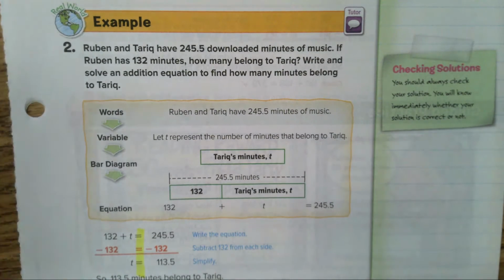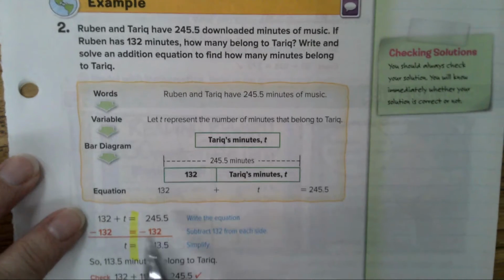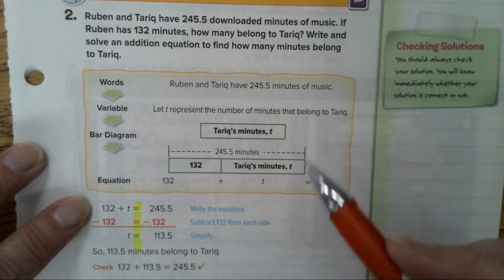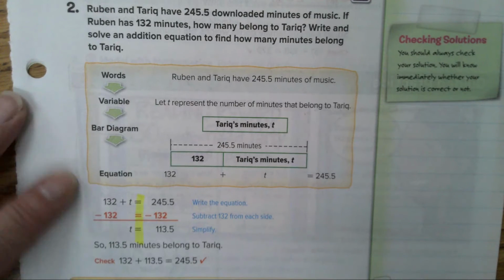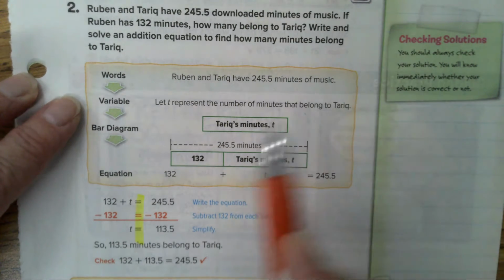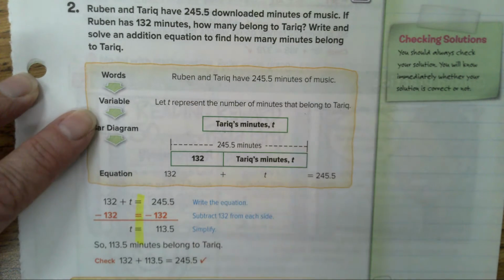Back to Reuben and Tariq. Okay, if Reuben had 132 minutes, how many belong to Tariq? Write and solve an addition equation to find how many minutes long it is. Okay, so this is the equation. Sometimes when they do the diagrams, it makes it confusing. Words, variable. So define your variable. They're going to use the variable t for Tariq's minutes.